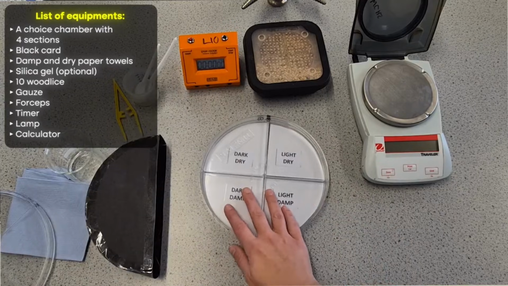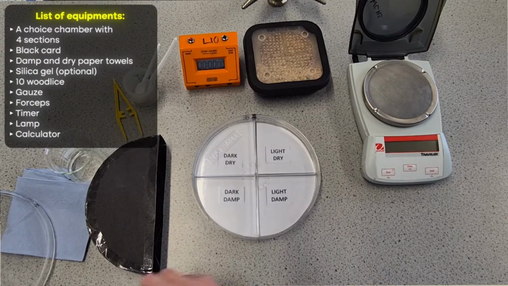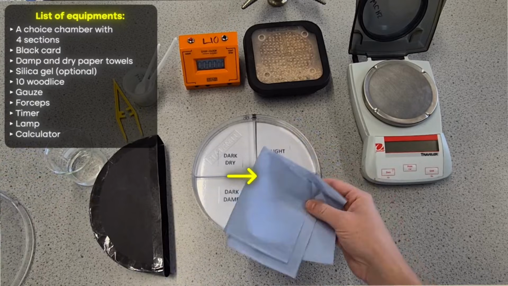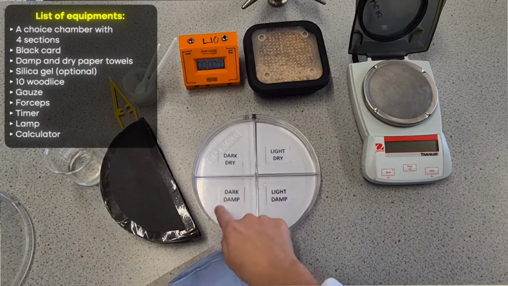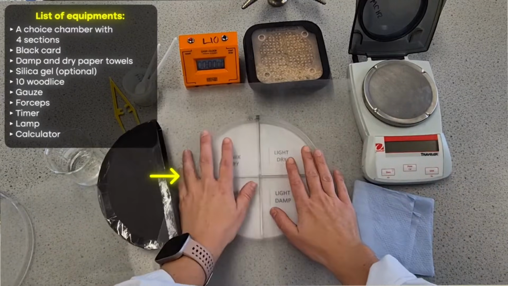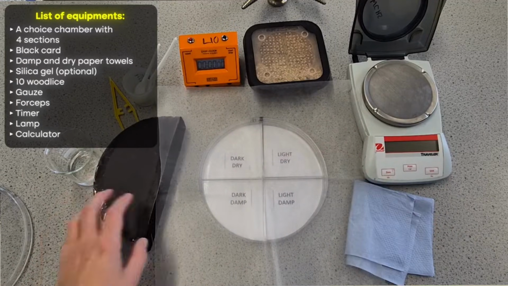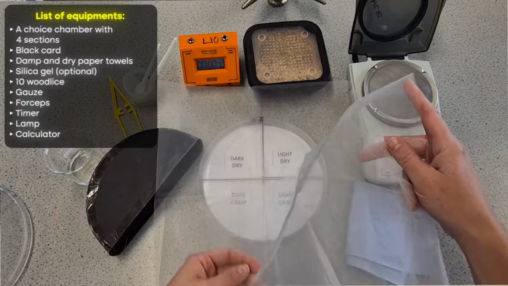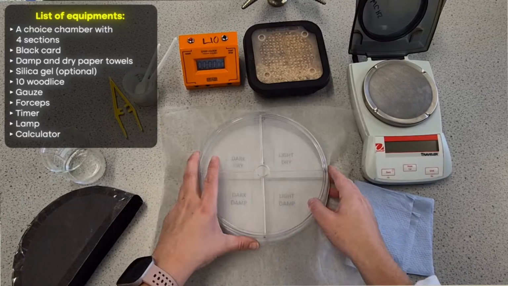So I've got my choice chamber and I've got labelled the conditions I'm going to have at the bottom. I have a paper towel, which I'm going to dampen with this water to put into the sections, which are the damp sections. Then once I've done that, I've got a bit of mesh here to put over the top so that the maggots can easily move over the top of that. Once I've then put the maggots in, I've got another piece of mesh to put over the top of that before placing the lid on.